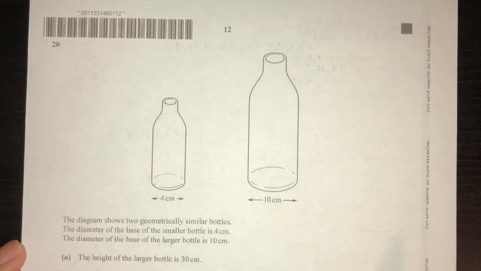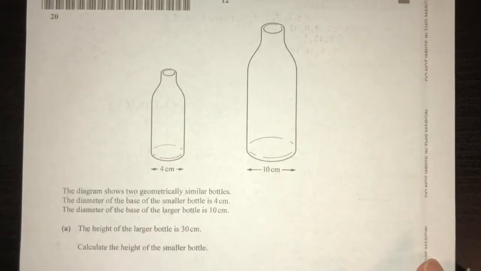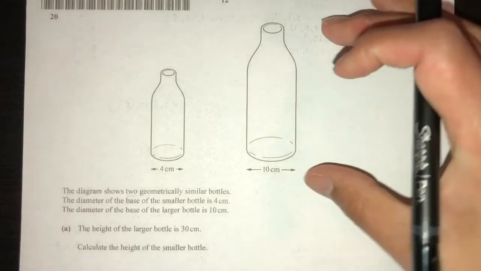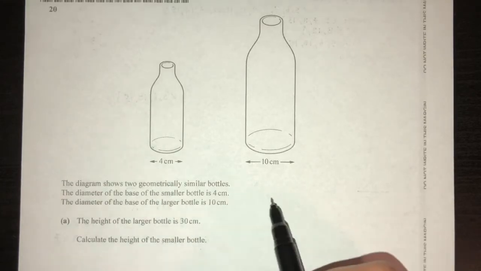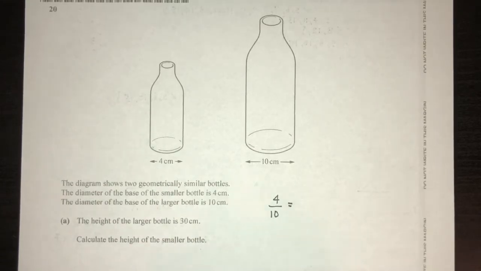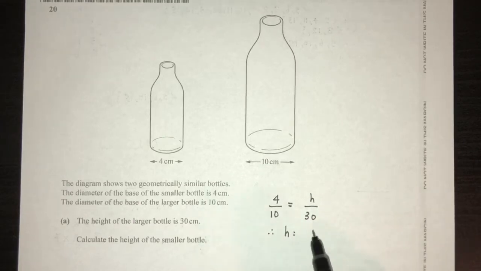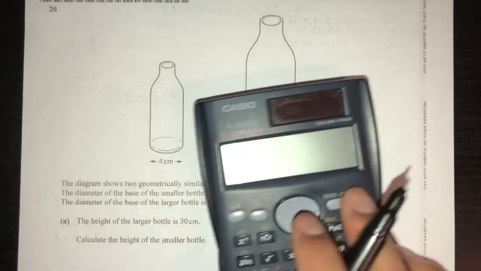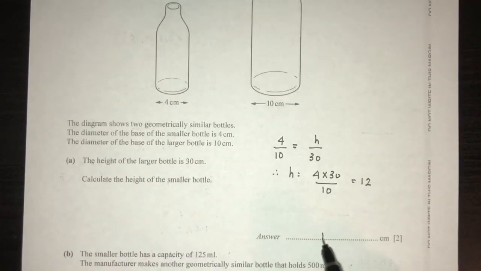Now question 20. So we have two geometrically similar bottles, this one and this one. Now the diameter of the base of the smaller bottle is 4 and the big one is 10. Question part 1. The height of the larger bottle is 30, so this one is 30. We have to find the height of the smaller bottle. So we have to use the fact that they are similar to find this one. So basically, their sides will have the same ratios. For example, if you take 4 over 10, that should give you the same ratio as their two heights. So this one is, we don't know, over 30. So H will give you 4 times 30 divided by 10. That will be 12. So your answer will be 12 centimeters for part A.